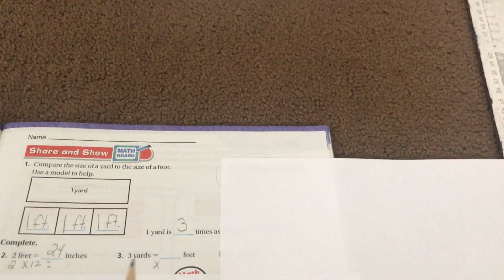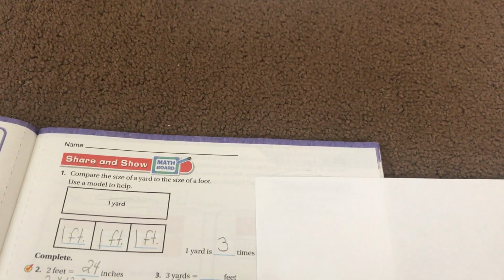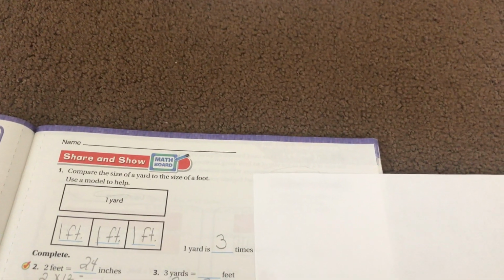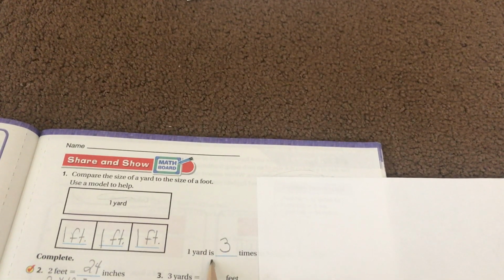Now I say to myself, well, the unknown is the feet. So how many feet are in 1 yard? Well, there's 3. 3 feet are in 1 yard. But I need 3 yards. So you take your 3 yards, times it by the 3 feet in a yard, and this is going to equal 9. So the answer to that one would be 9.